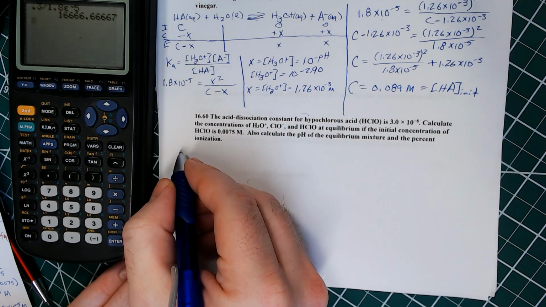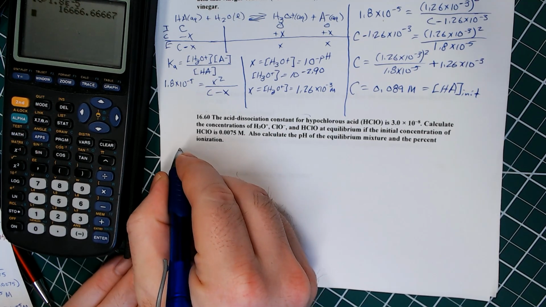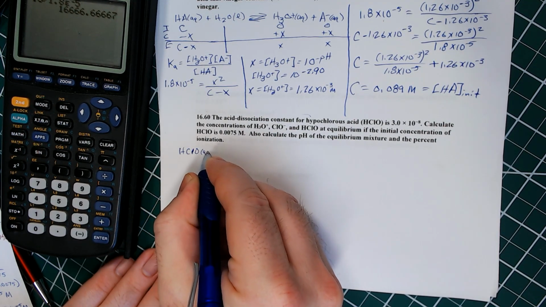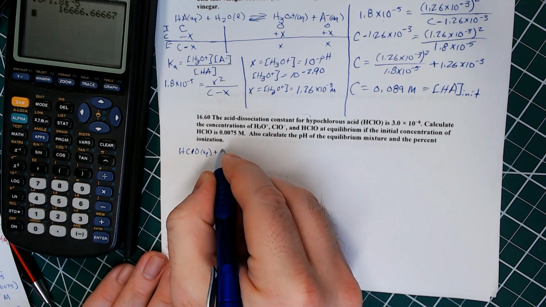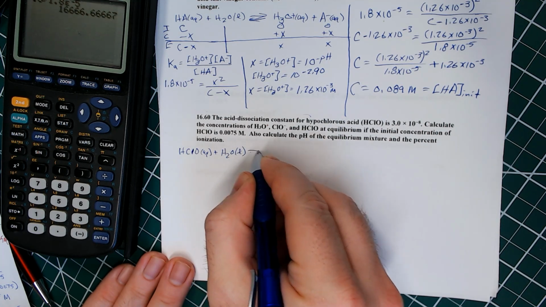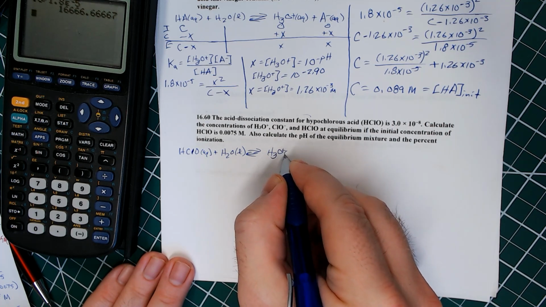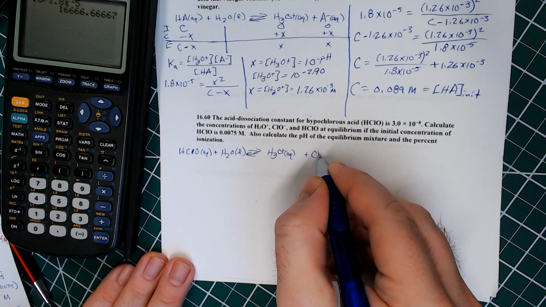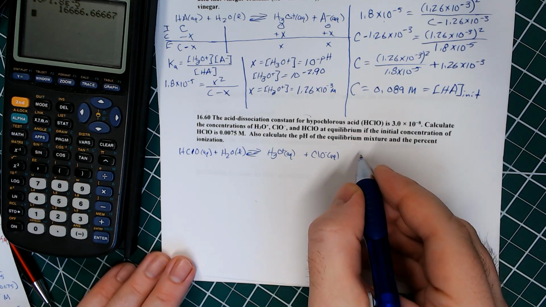So first things first, write out the equilibrium reaction. So HClO (aq) plus water (l) is in equilibrium with hydronium ion (aq) plus ClO minus (aq).